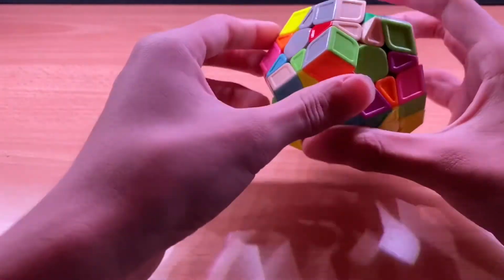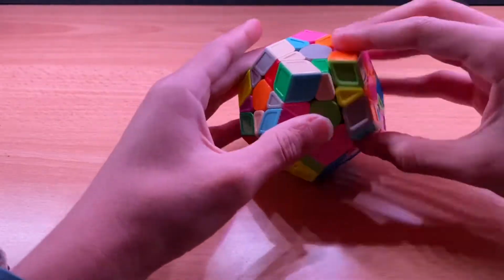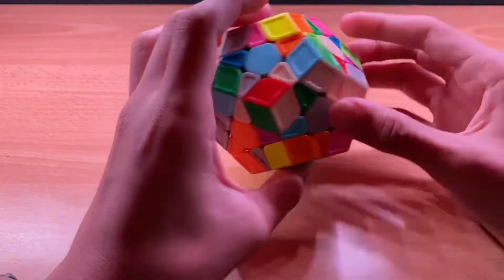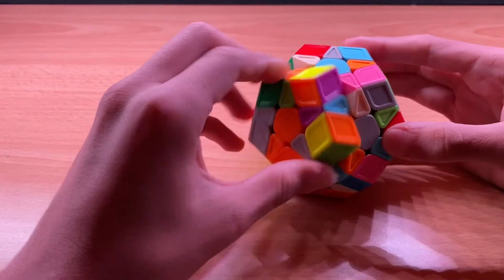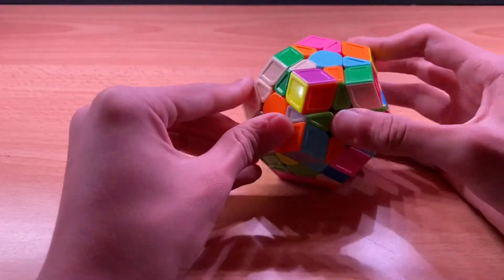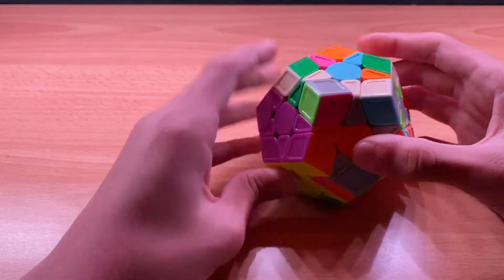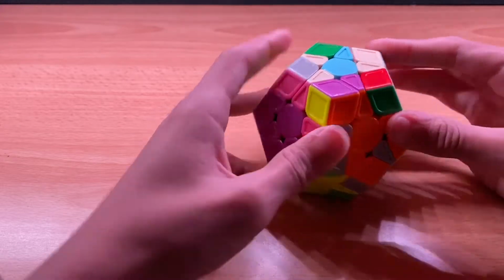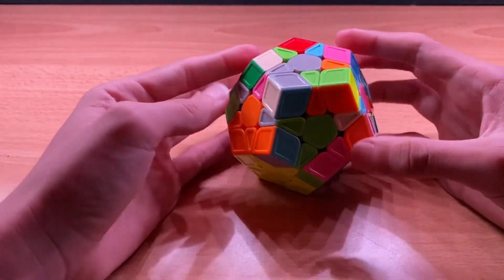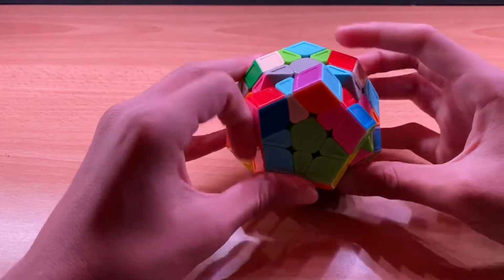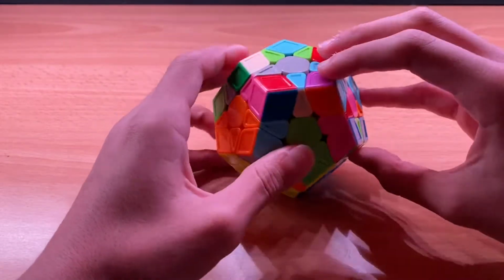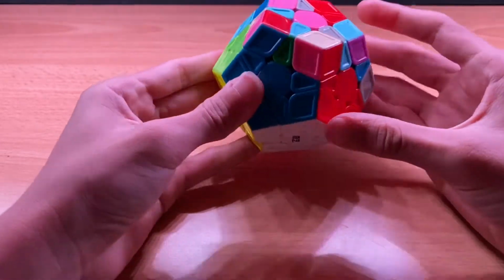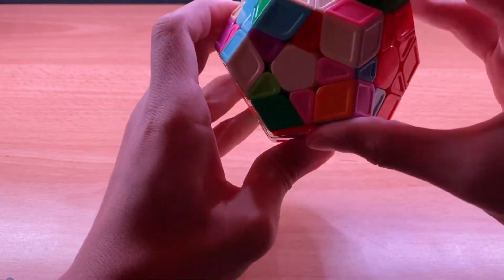Let's get these like that. Well, I messed that up. Move this down and then do it. Here's another pair that I can insert like that. Move this up. And I can just do that. Now on the next side.